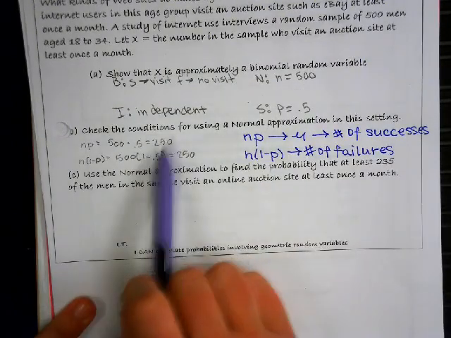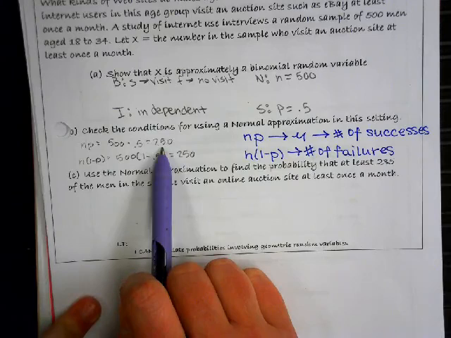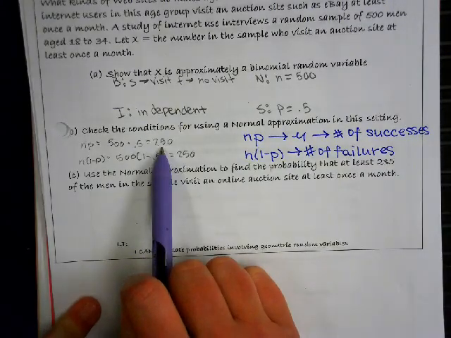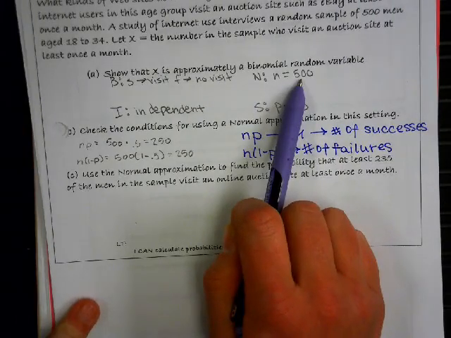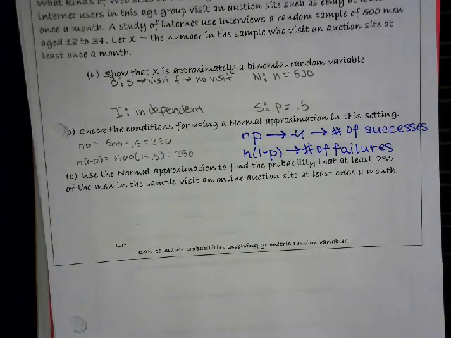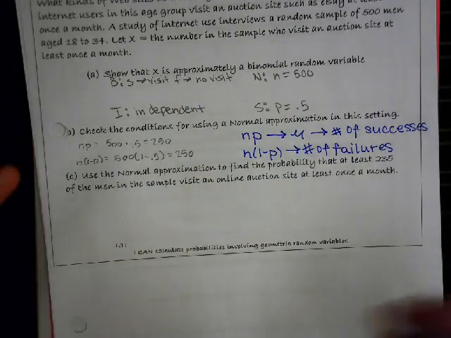So if we have 250 successes, we should be able to really quickly just know that we have 250 failures and not necessarily actually have to use the formula, because it should always add to what our sample size is. So since those two conditions are met, we can do part C using a normal curve.